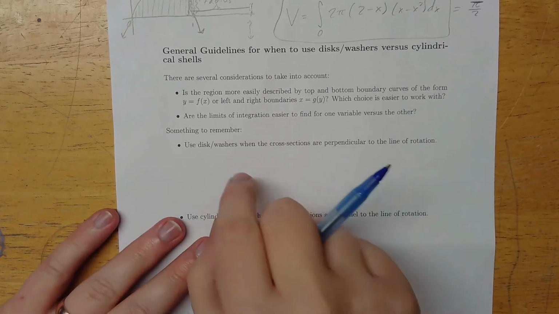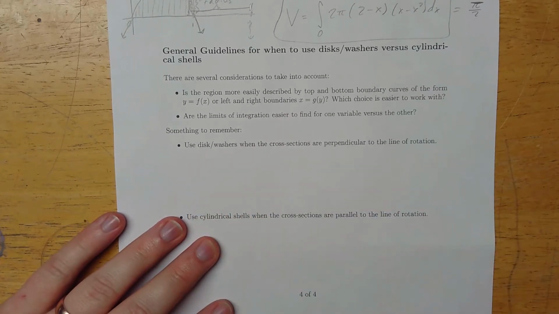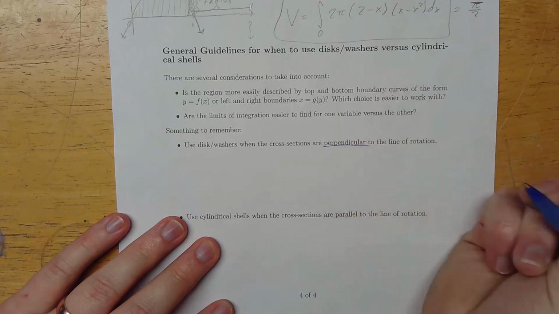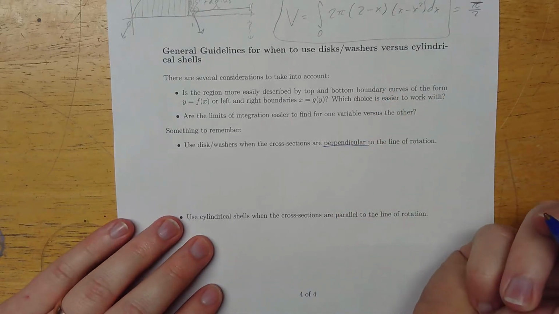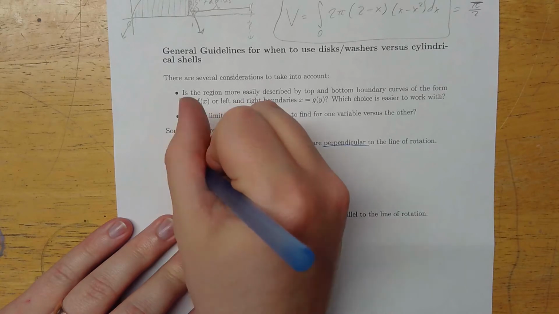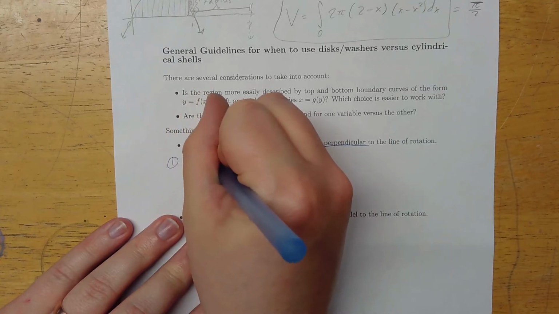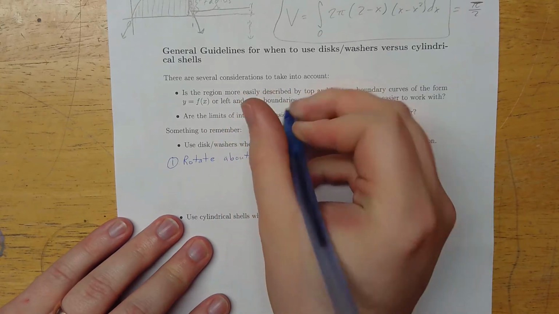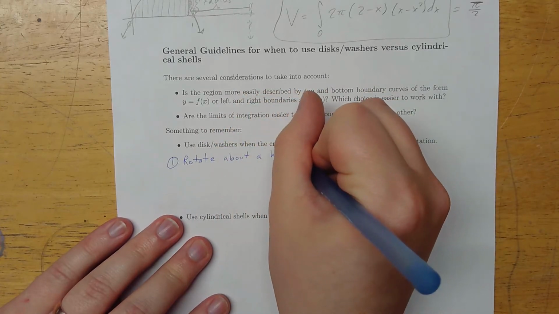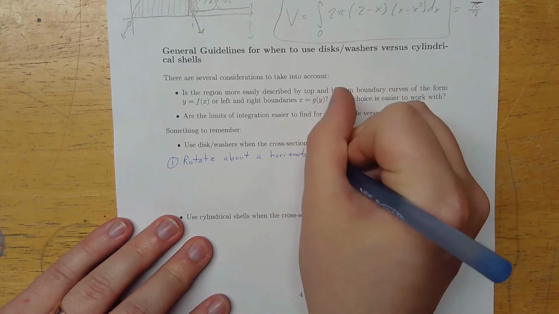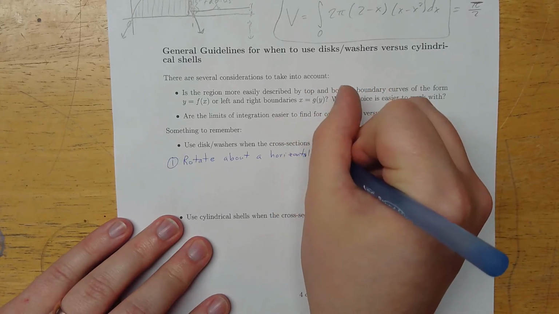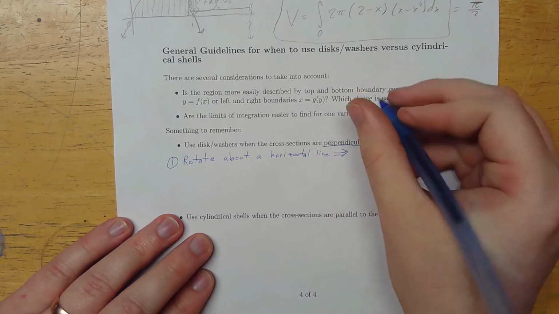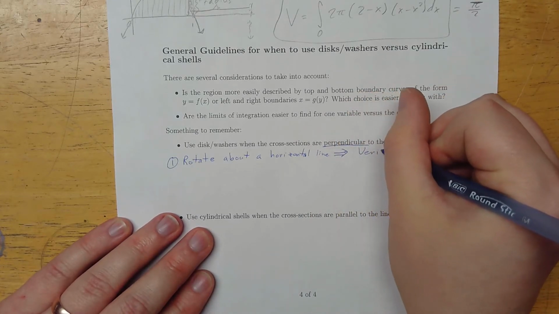So we want to use disks and washers when the cross sections are perpendicular to the line of rotation. So here, if we want to rotate about a horizontal line, then we will use vertical cross sections.